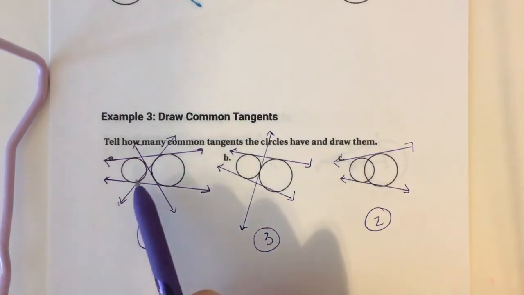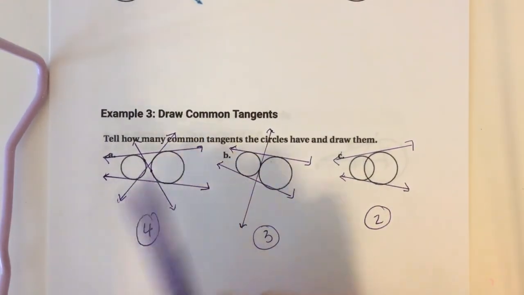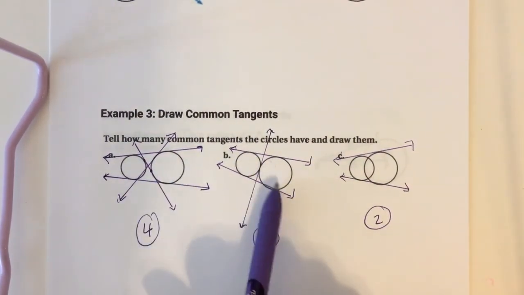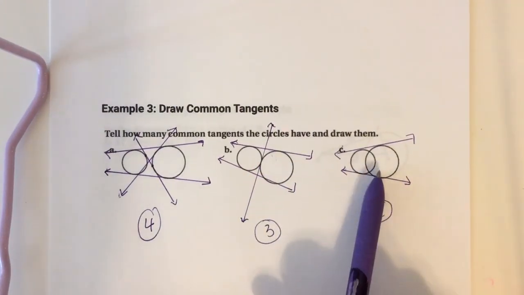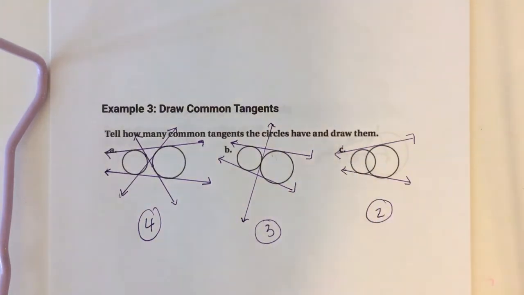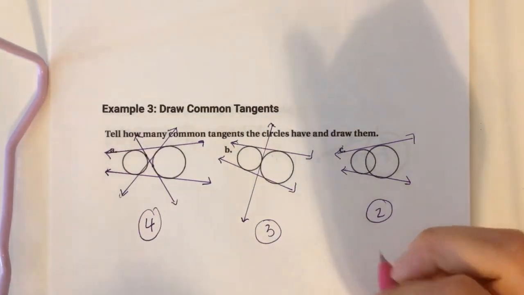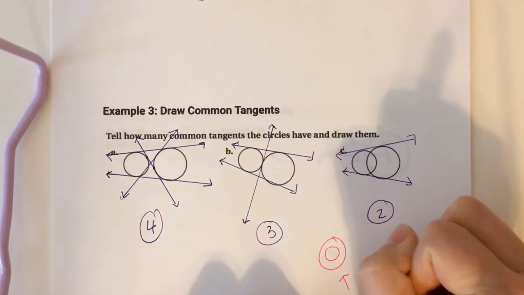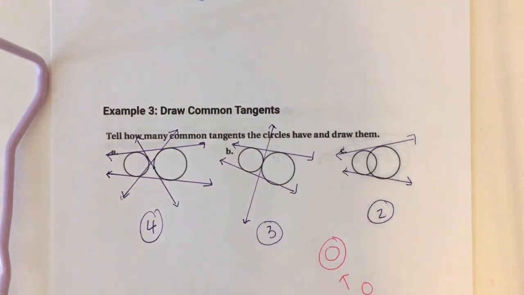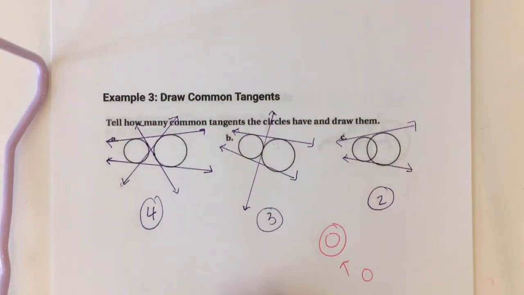If we have 2 non-intersecting circles, we're going to have 4. 2 circles intersecting at exactly one point, we'll have 3. If we have overlapping circles, we'll have 2. And then a case where we're going to have 0 common tangents is a circle within a circle. This would have 0. So that's just an example of each. We won't do a ton with this, but it is good to know.